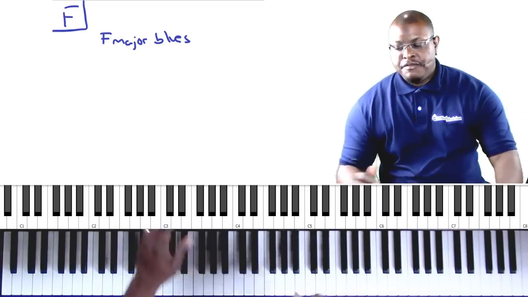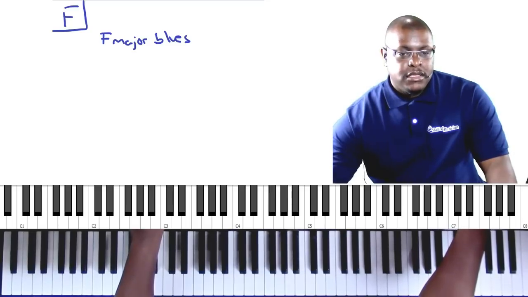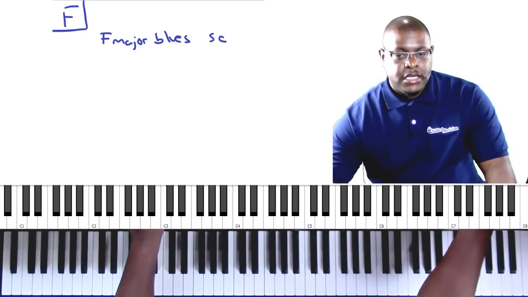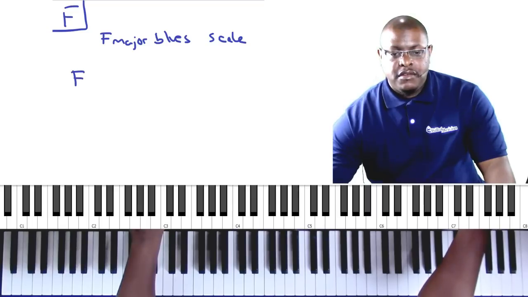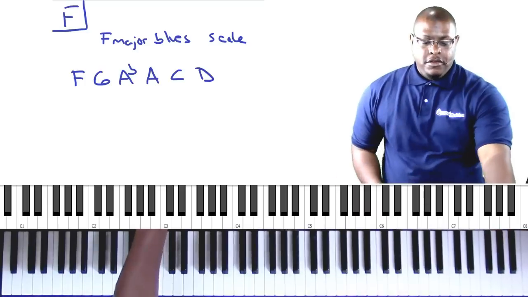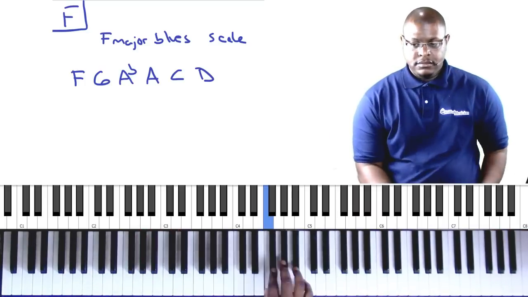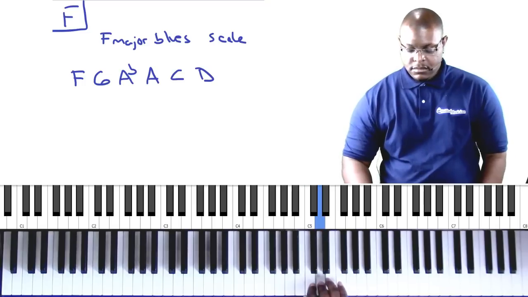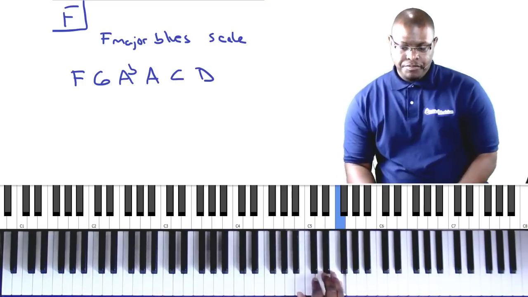Now the notes of the F major blues scale, I'll write scale here. The notes are F, G, A flat, A, C, and D. So I'll play that for you. And then finish it up.